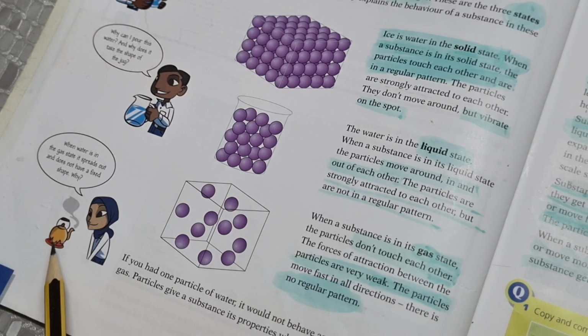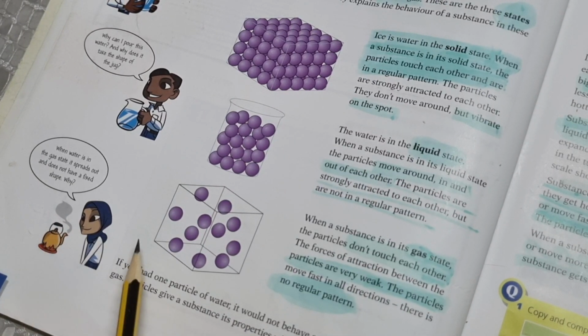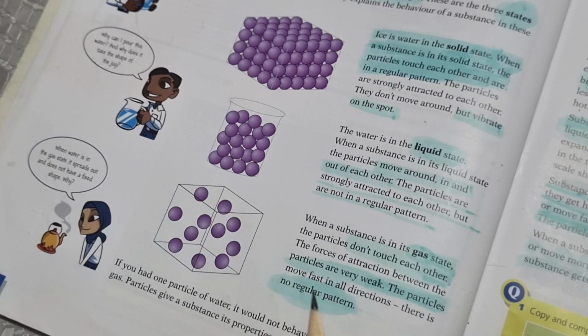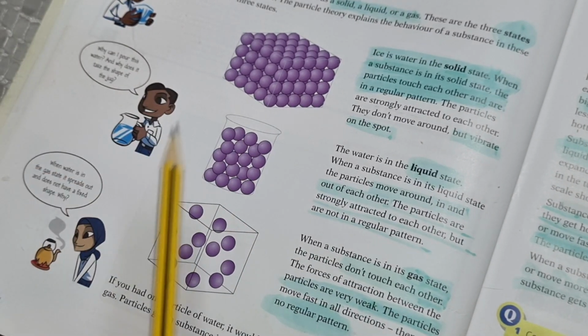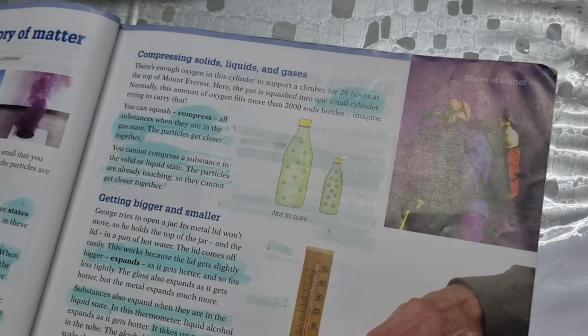And as we see here in the drawing, there is no specific shape of the gas because the attraction is so weak and the particles move in all directions. So from this paragraph, you should know the difference between the solid and the liquid and the gas.